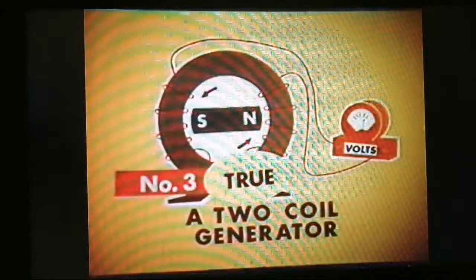Okay, let's check your answers. Number 1 is true. A power plant does convert one type of energy to another, to electrical energy. Second question, true. Highest voltage occurs when the force field is closest to the coil. It is weakest when the field is furthest away. Number 3 is also true. If the coil is properly oriented on the stator, the voltages produced will add to or reinforce each other.